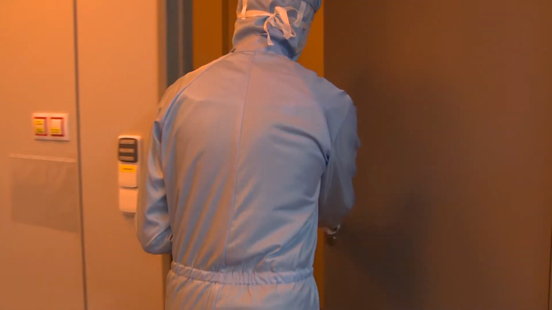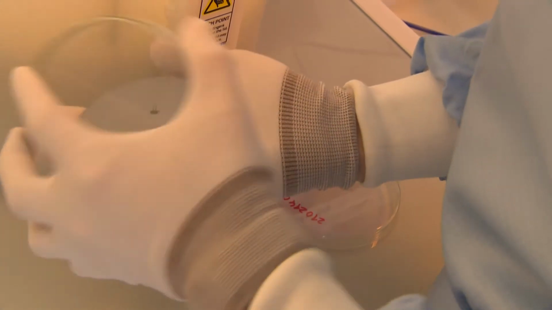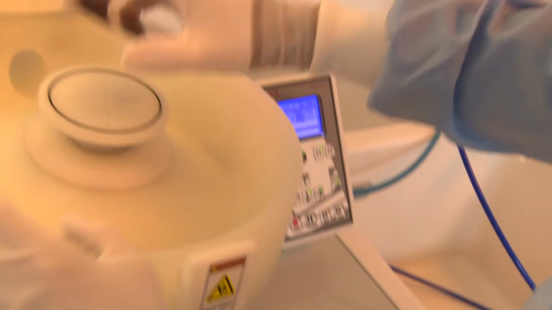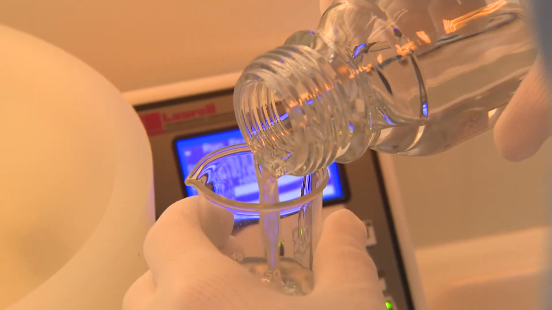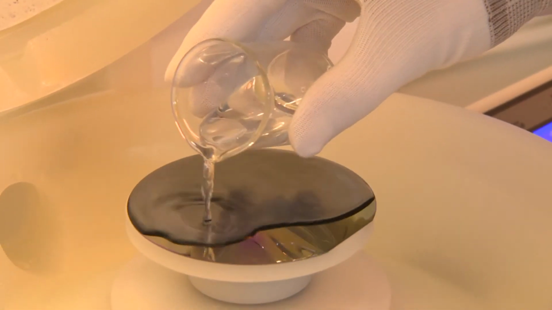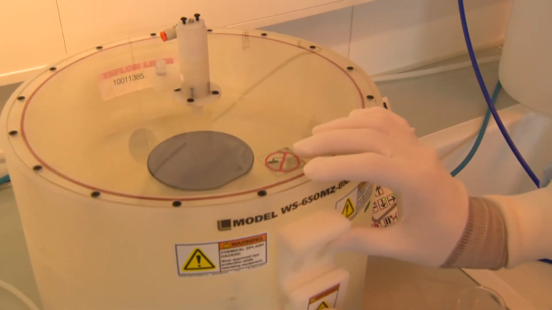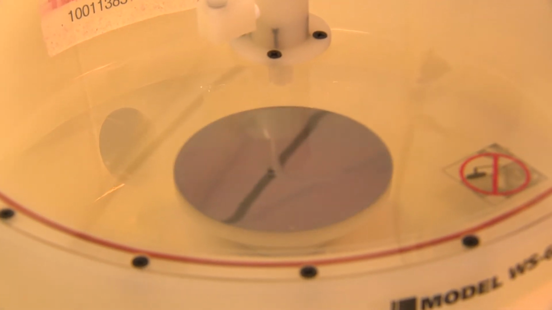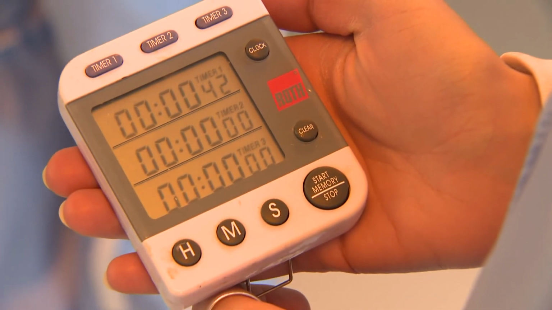Time to develop. Not in a darkroom, but in a centrifuge. After exposure, there's only a latent image on the silicon wafer, which must be developed like a photograph to form the physical structure.